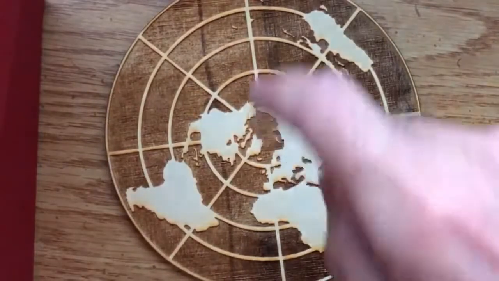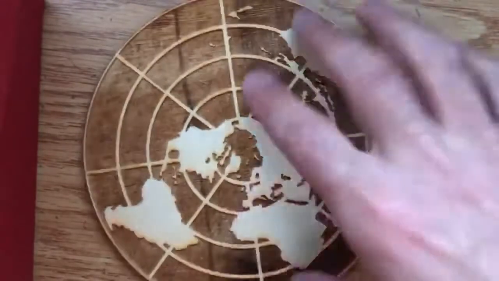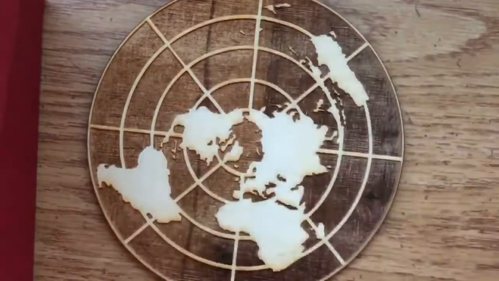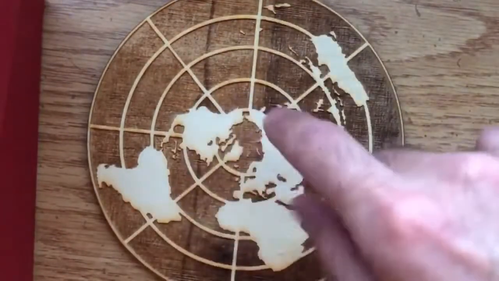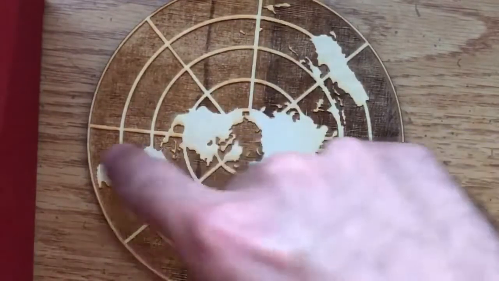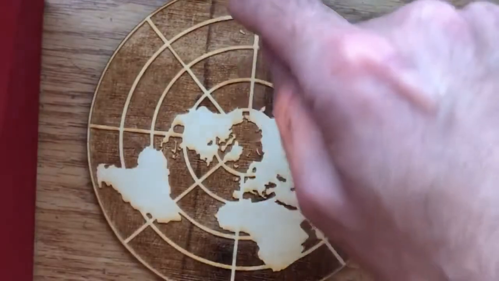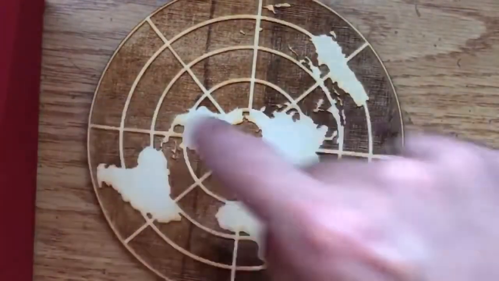I want to talk about this map right here. This is the UN logo because it's the North Pole azimuthal equidistant map. And it's divided.